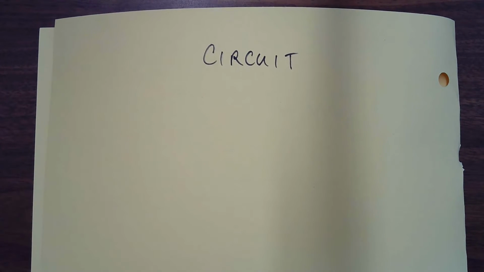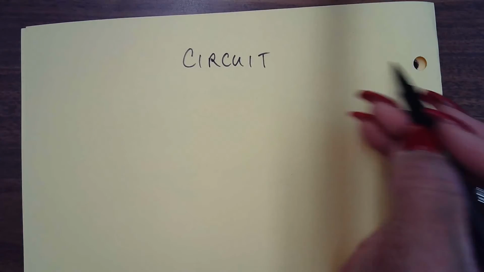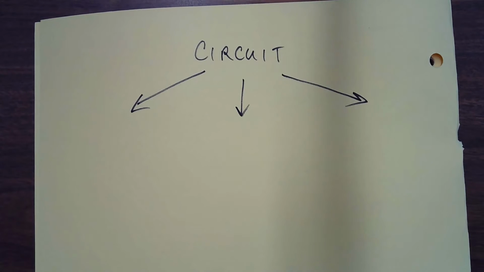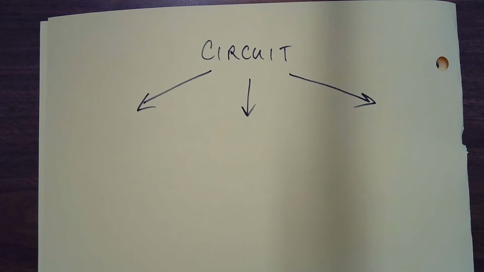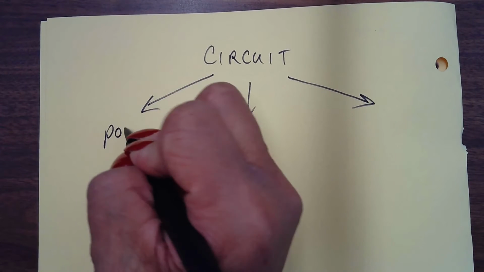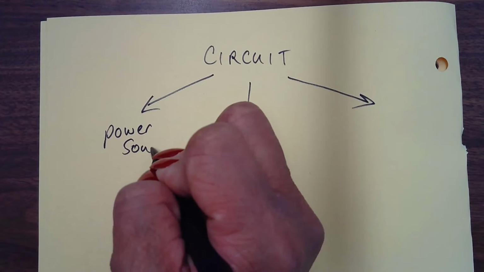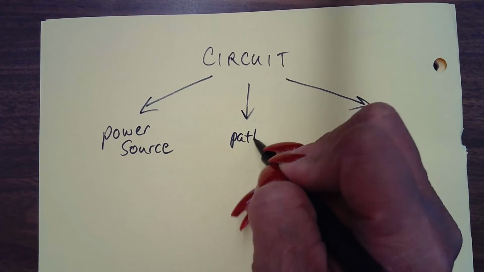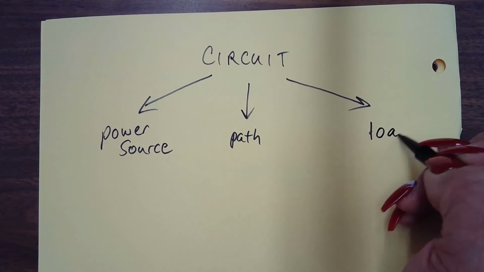A circuit is made up of three things. So you have to have three things. Well, what is a circuit? It's basically like a loop, right? A flow. So you need to have a power source. You need to have a path. And you need a load.